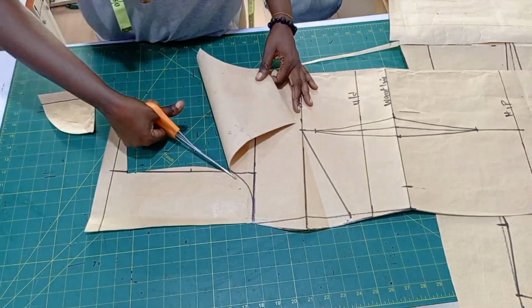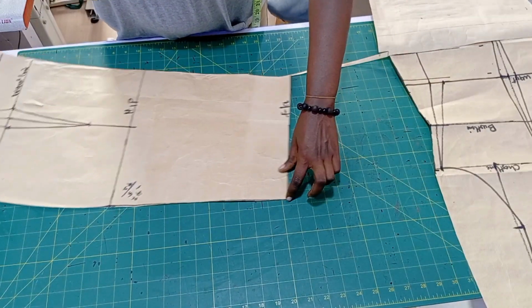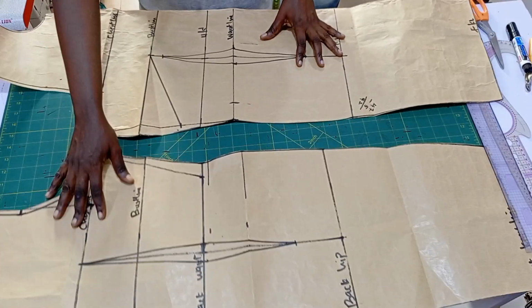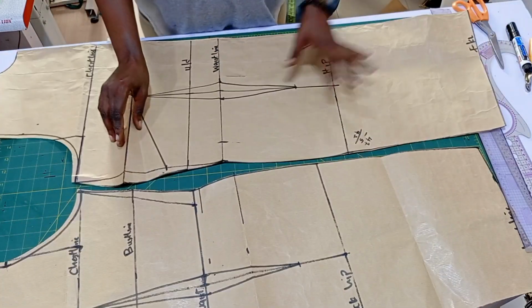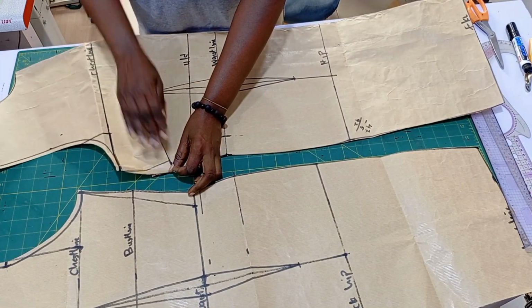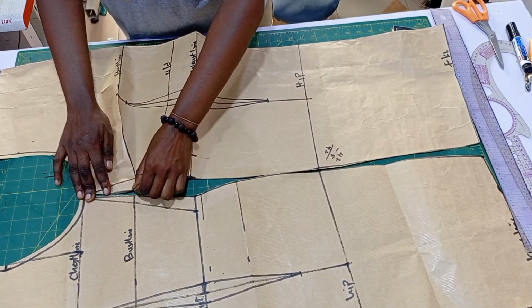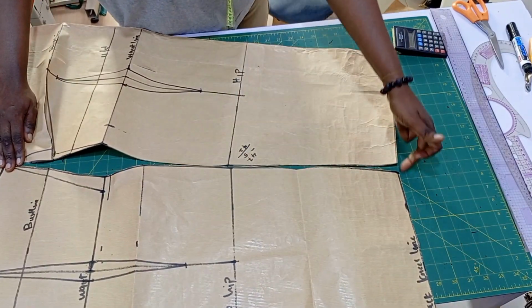Now let's cut the front also. So can you see the front? And then I'll just extend the length of what I want. Then I added 1.5 inches sewing allowance to it on the fabric. So when you close your darts, can you see it, and you place them together, so you have the same length.